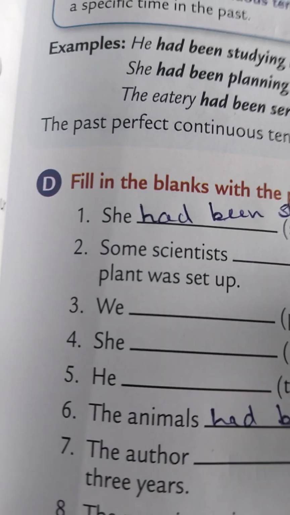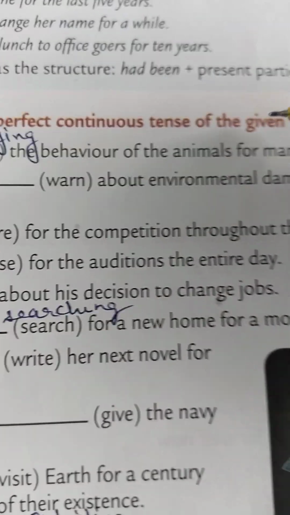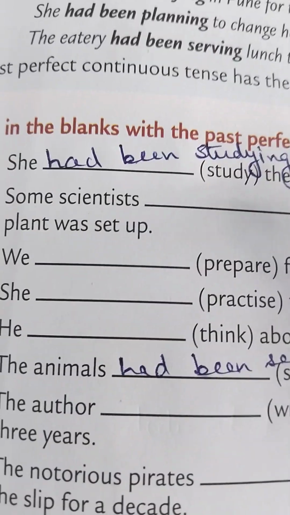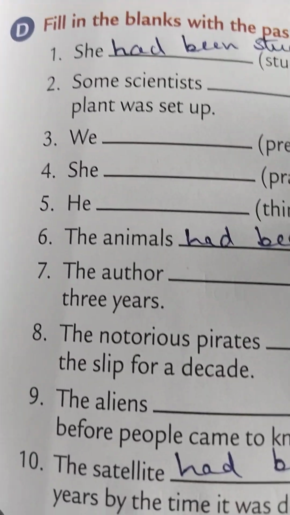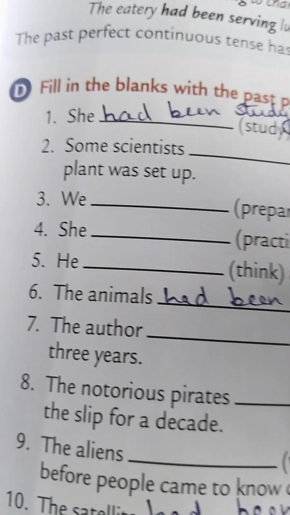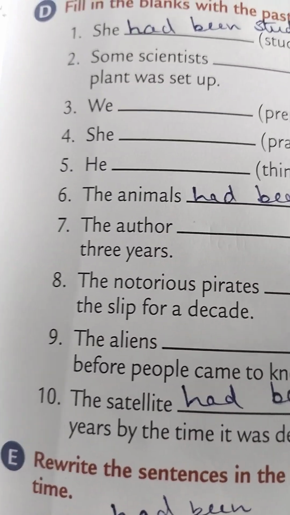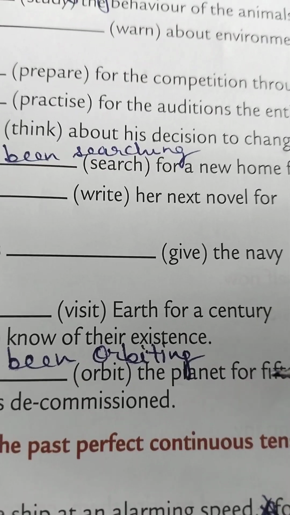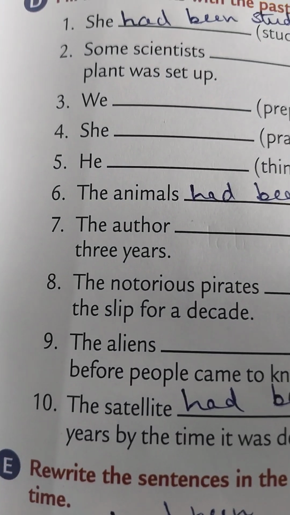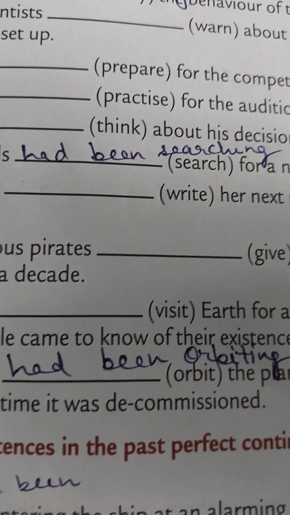Okay. Now, see question number D, children. Fill in the blanks with the past perfect continuous tense of the given verbs. She, verb is study, the behavior of animals for many years. So, the answer is she had been studying. The animals dash for a new home for a month. Verb search. So the answer is had been searching. The satellite dash the planet for 15 years by the time it was decommissioned. The satellite had been orbiting.